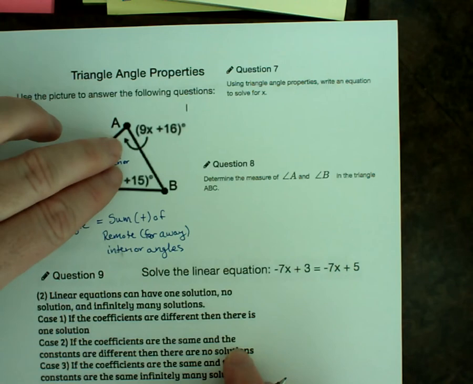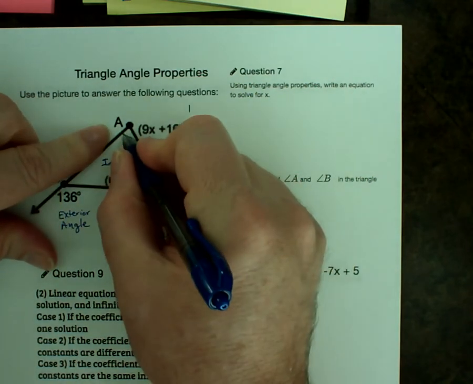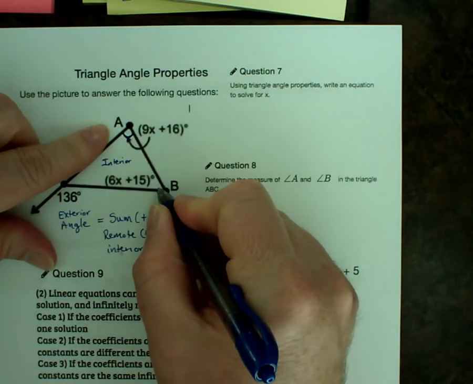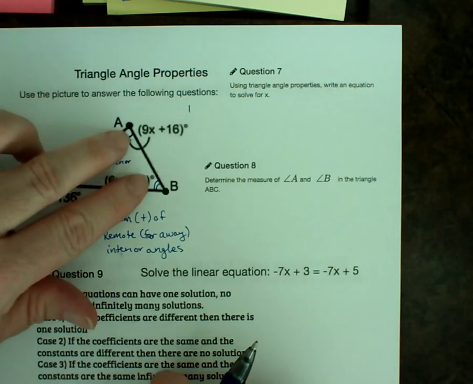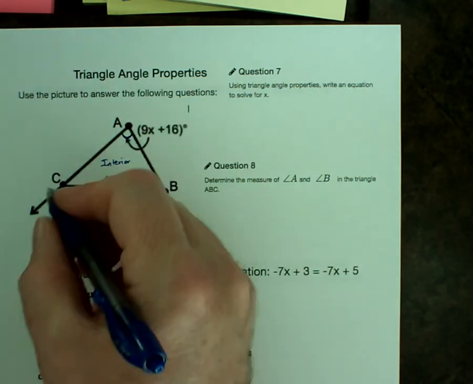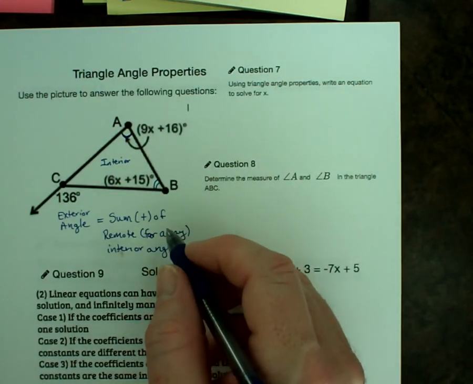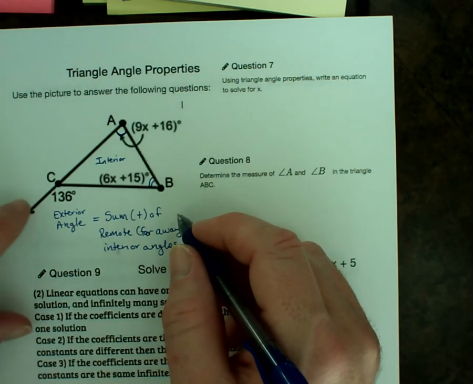This angle here and this angle here are far away from this outside angle. So we're going to use that over here.